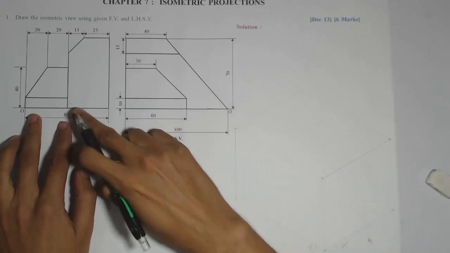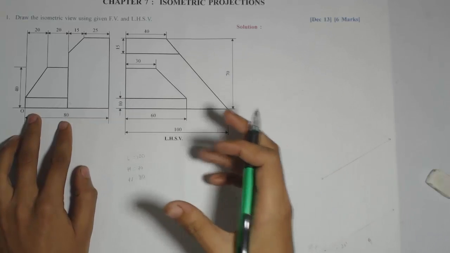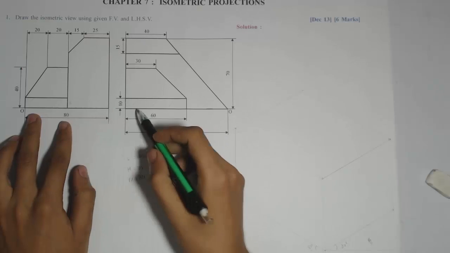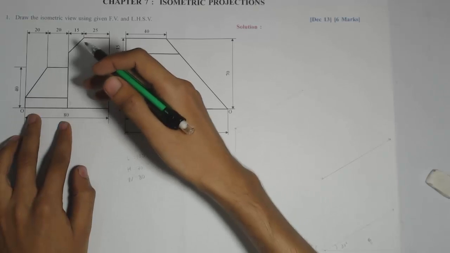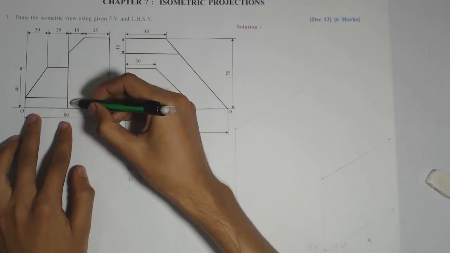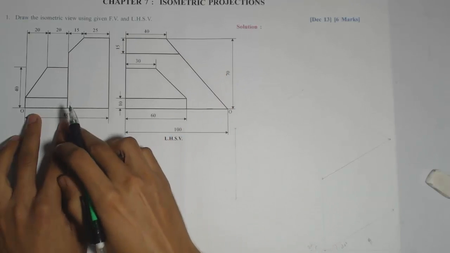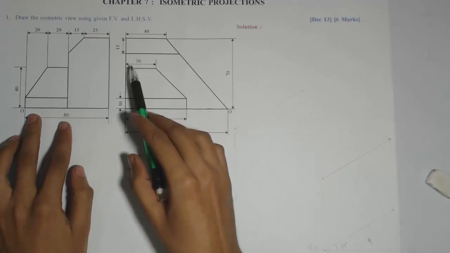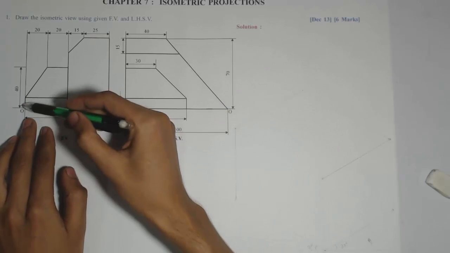I'll combine these two to get a three-dimensional view for these two corresponding views. So I'm going height-wise starting from the bottom. The first height I've chosen is 10. Then we will see which is the next height. The next height, if you see, is 40.